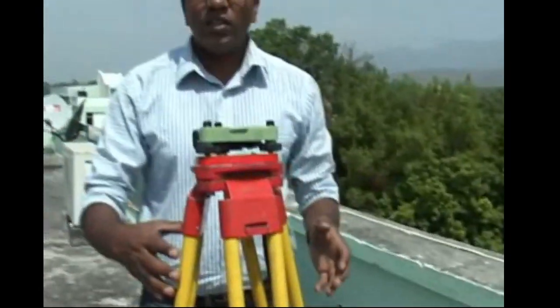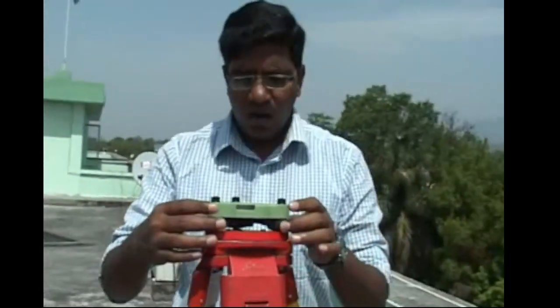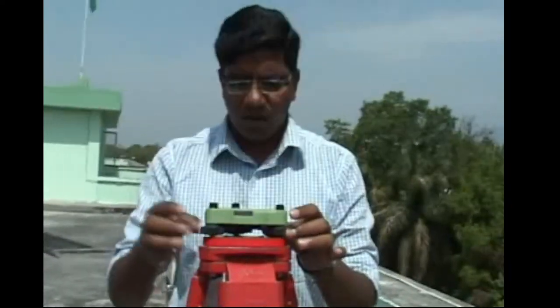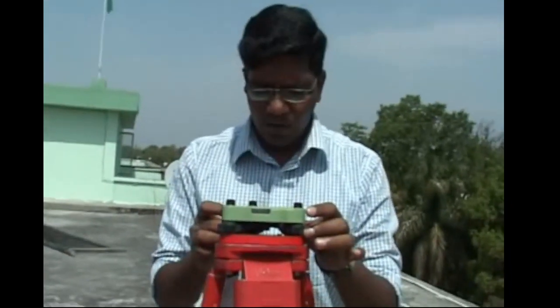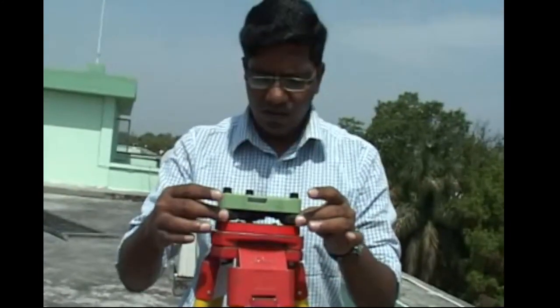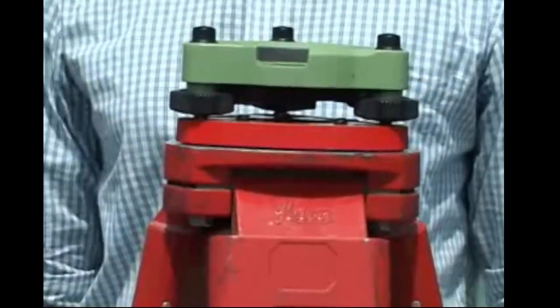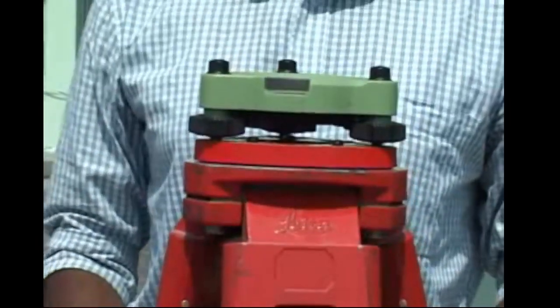Once I shift the tripod, the leveling again goes out of shift, so again I need to do this leveling process. So we understand that this centering and leveling is an iterative process. Now we have done the centering and leveling part.